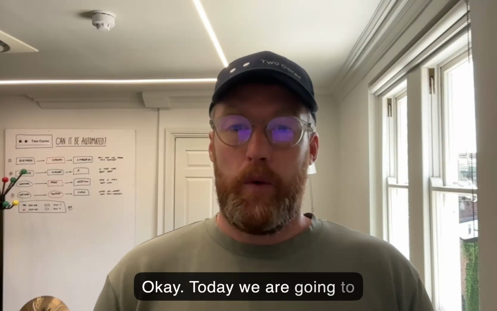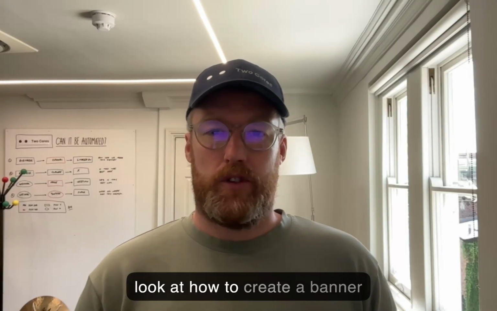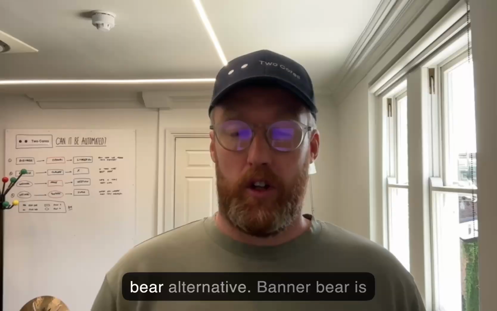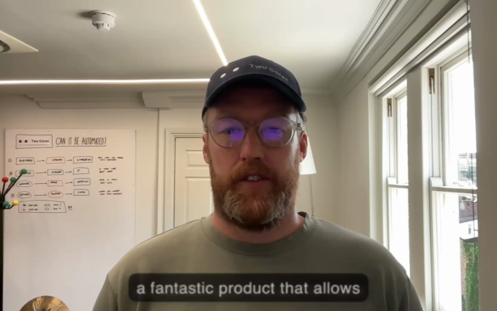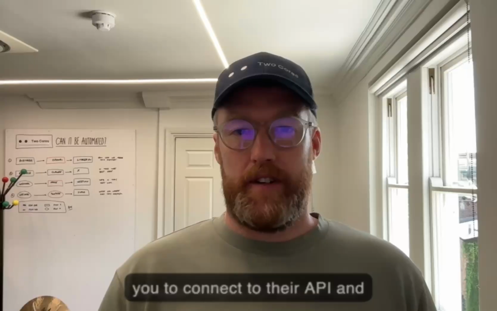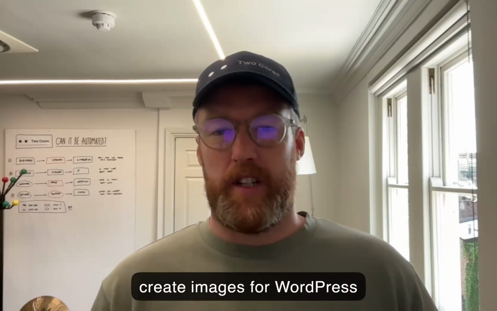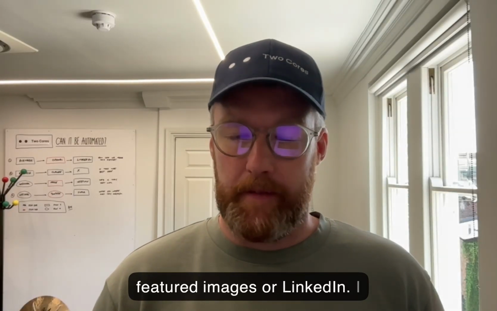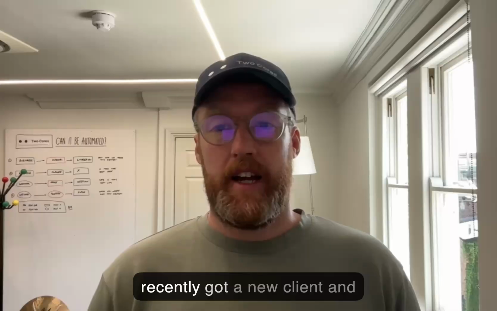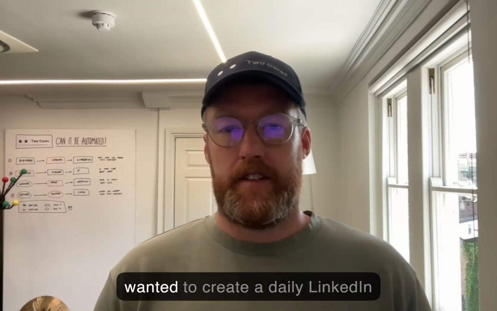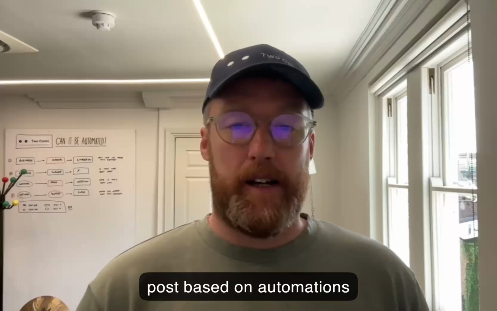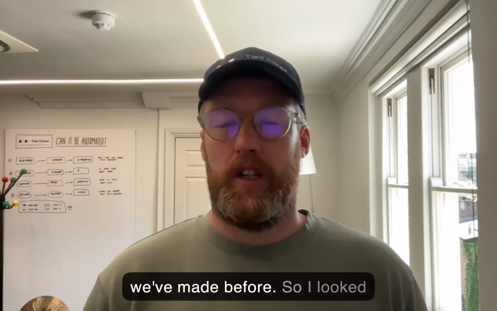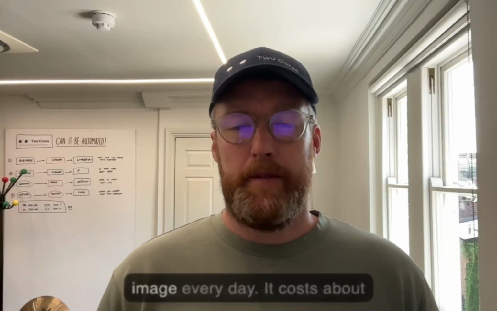Okay, today we are going to look at how to create a Banner Bear alternative. Banner Bear is a fantastic product that allows you to connect to their API and create images for WordPress featured images or LinkedIn. I recently got a new client and wanted to create a daily LinkedIn post based on automations we've made before. So I looked at Banner Bear to create an image every day.